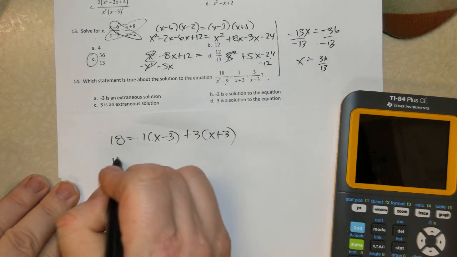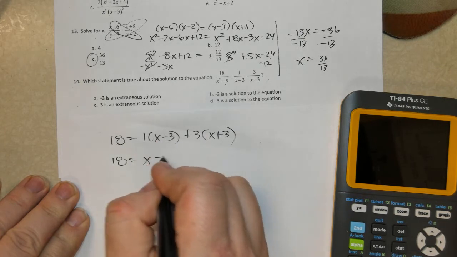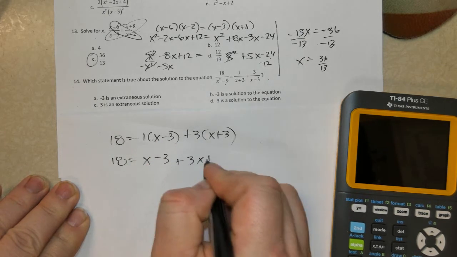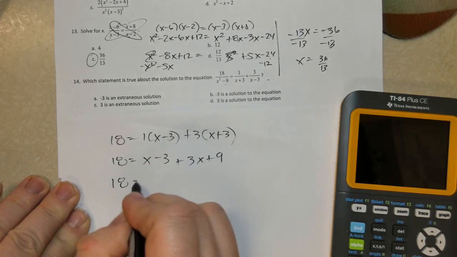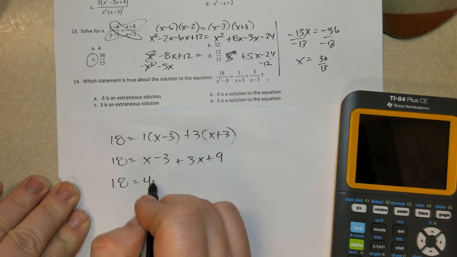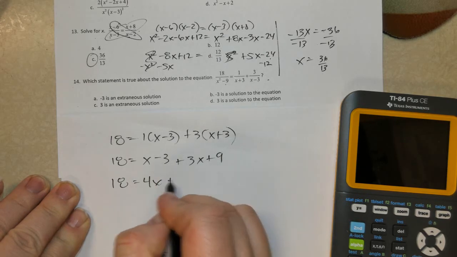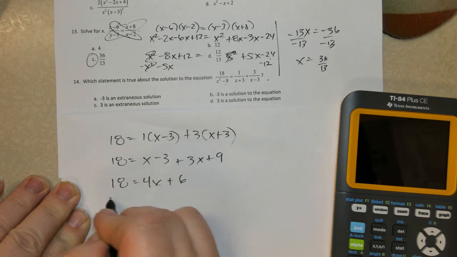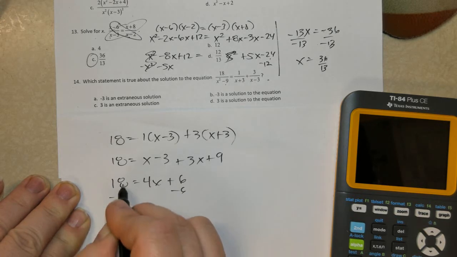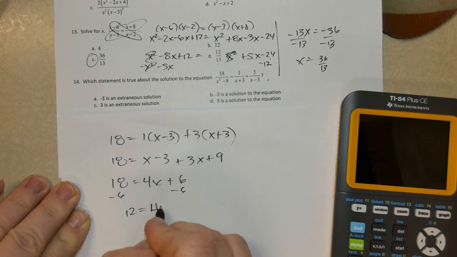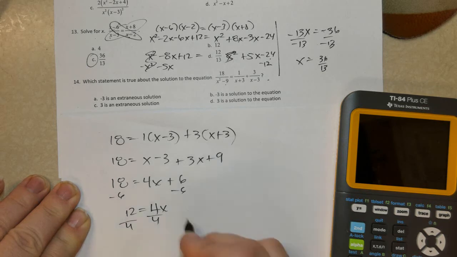equal. So I'm going to distribute the 1, distribute the 3, and combine like terms. 1x and 3x is 4x, negative 3 and 9 is a positive 6. Move the 6 over to the opposite side. And I have 12 equals 4x, divided by 4, x equals 3.